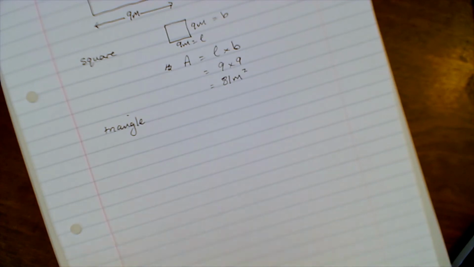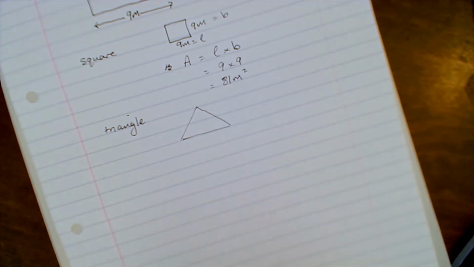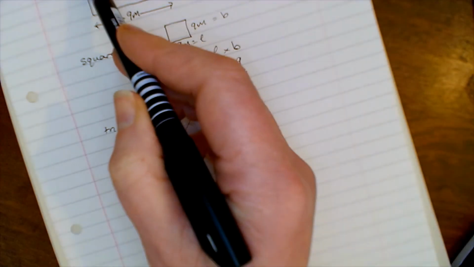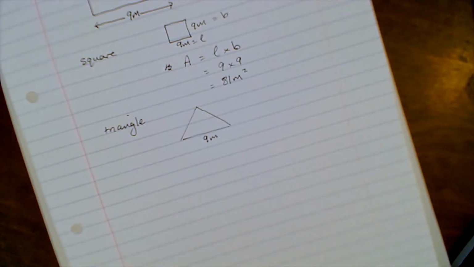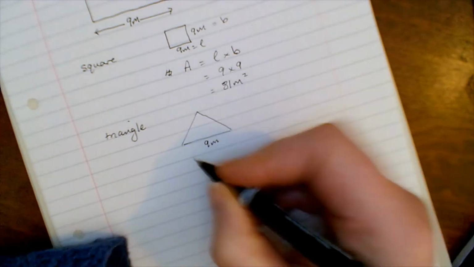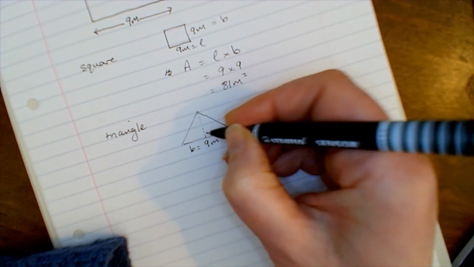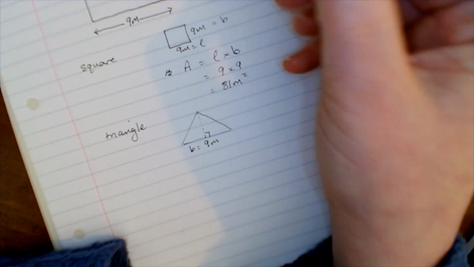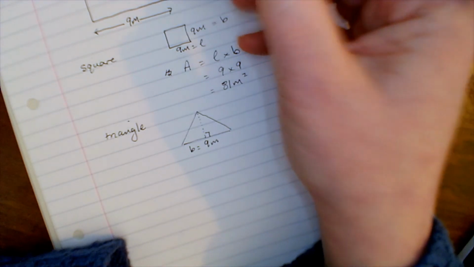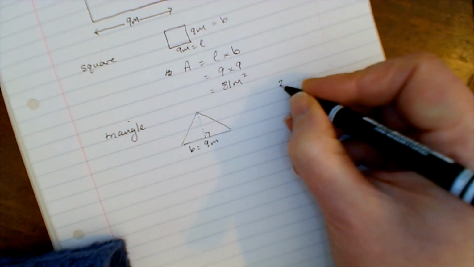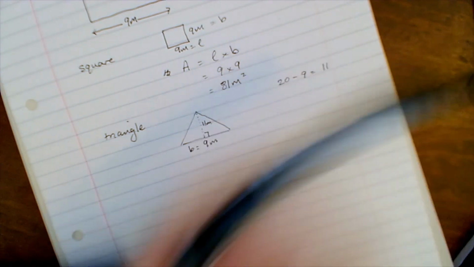And then for your triangle, well, let's draw it. This bit along the bottom, it's the same as one of the sides of your square, so we know that that's going to be 9 meters. And that's going to be our base, because it's one of the sides of the triangle. We also need the height at right angles to that. We've got the whole height here, that's 20, but we know what this is. This is 9, because that's a square. So if we just do 20 minus 9 equals 11, then we know that this bit up here is 11 meters.